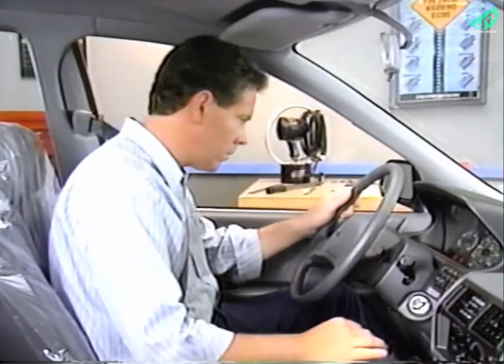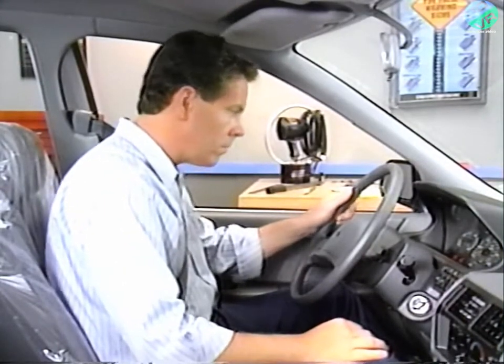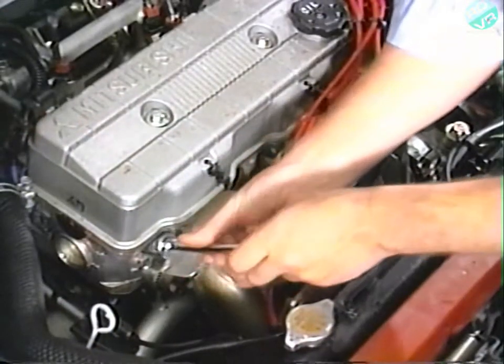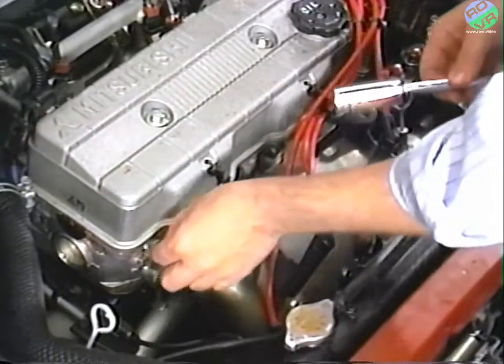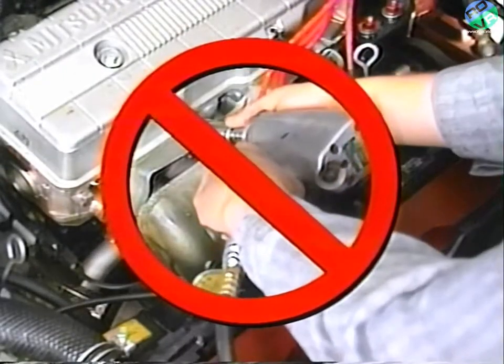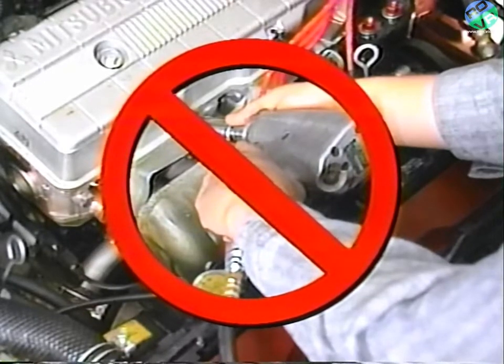If this test failed to reveal the cause of the problem, the next step would be to perform a compression test on the engine. Before performing this test, make sure the battery is fully charged to ensure adequate cranking speed. Beginning with the cold engine, start and run the engine for 5 minutes to warm the combustion chambers. After 5 minutes, stop the engine and remove all the spark plugs. Never use an impact wrench to remove spark plugs. Use only hand tools and proceed with caution.